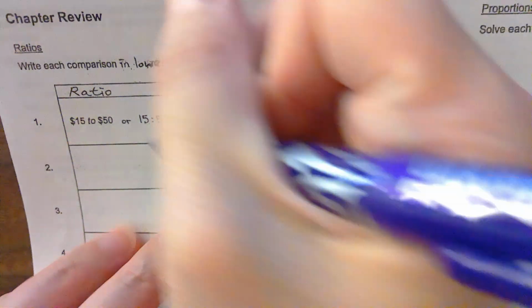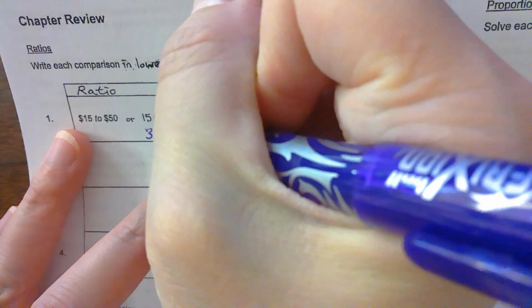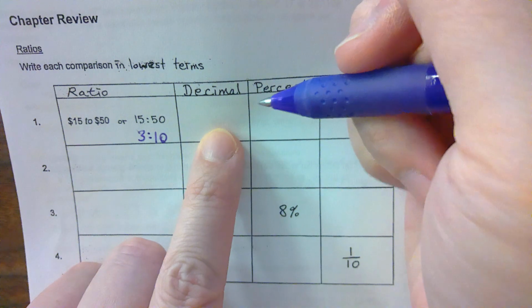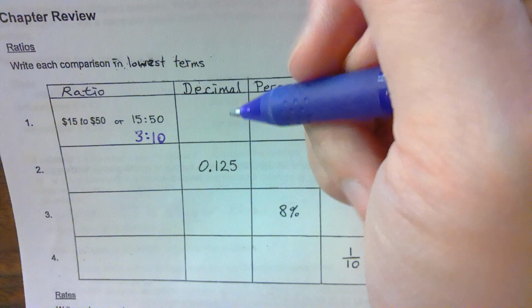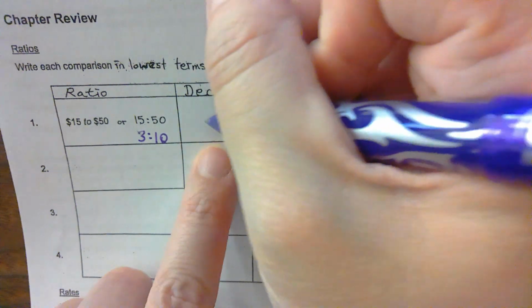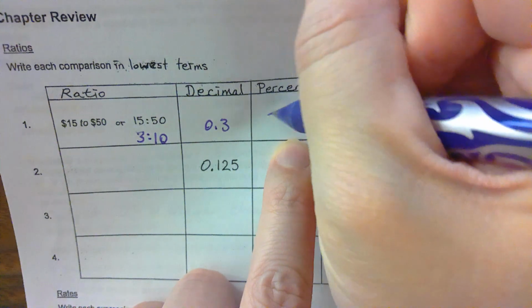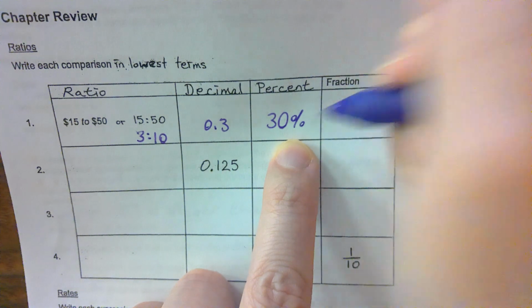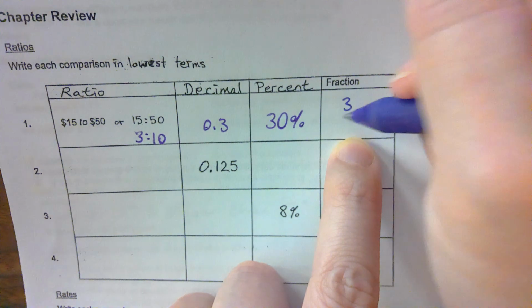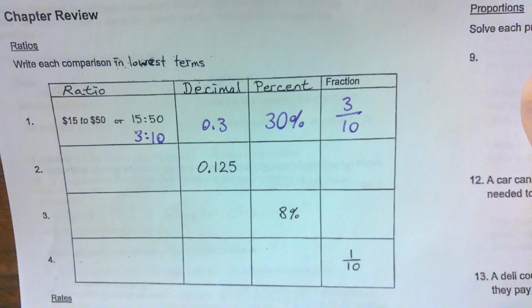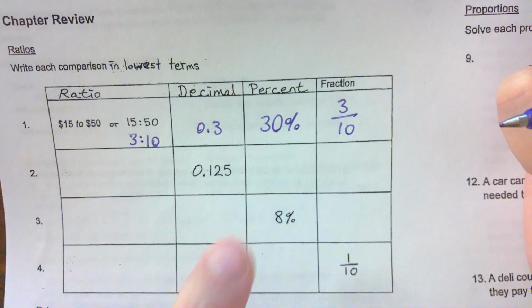3 to 10. 3 to 10, good, because 5 goes into both. As a decimal, when you divide that, 0.3. Can you finish the row for me, please? 30%. Okay, so when you times it, you get 30%. And as a fraction, 3 over 10. Okay, good. Who has the second row for me?